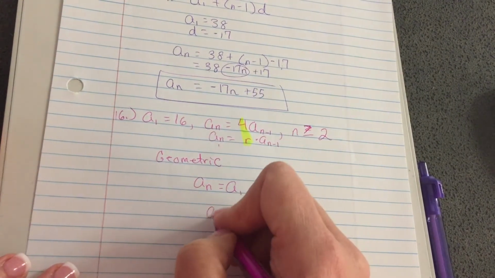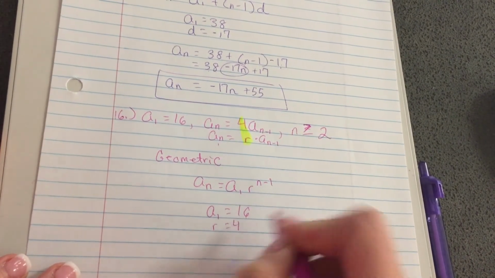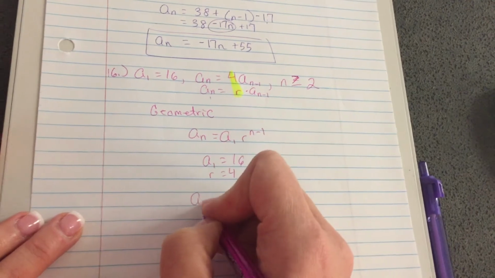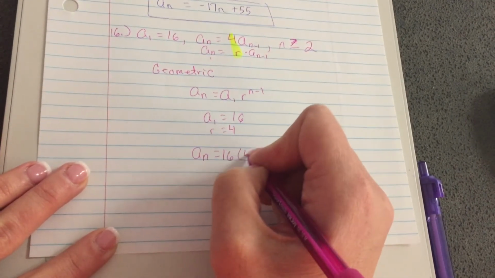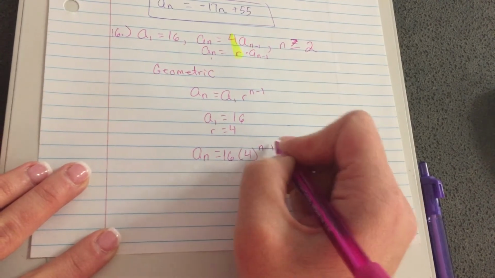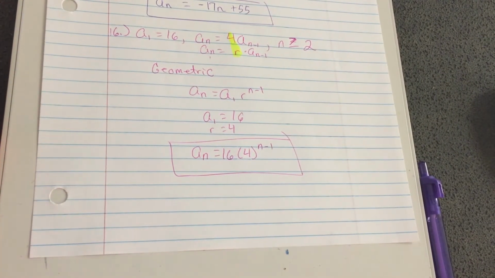So what is our first term? 16. What is our r? 4. So we're going to fill in what we have. an equals 16 times 4 to the n minus 1. You're done at that point. Why are you done? Because the next step is you must figure out your exponent, and you have to take your 4 to the power of the exponent before you can multiply it by 16.